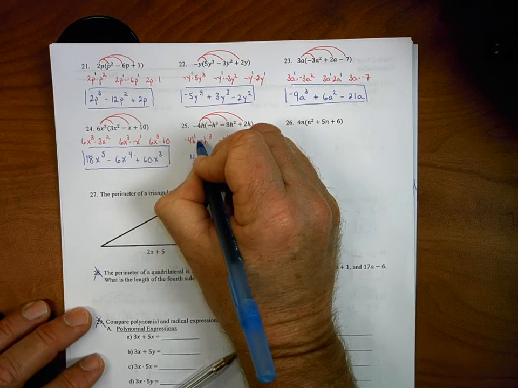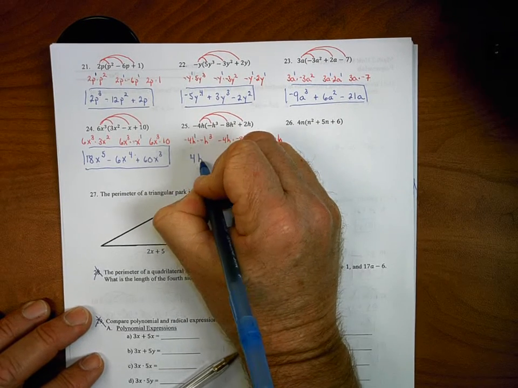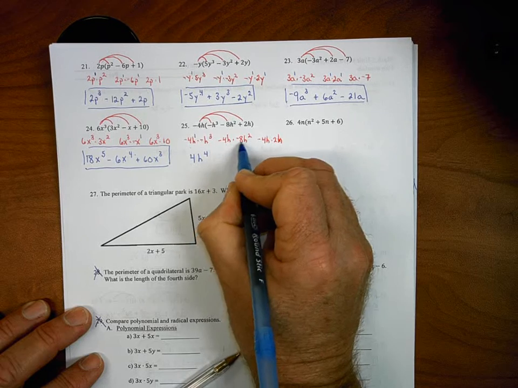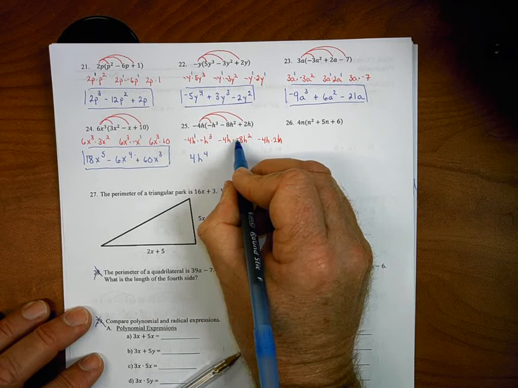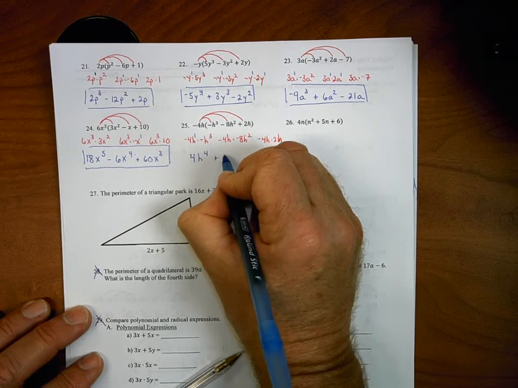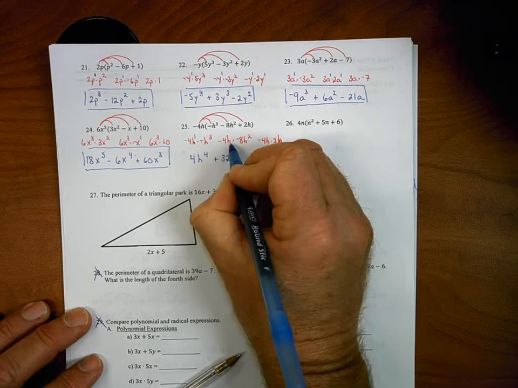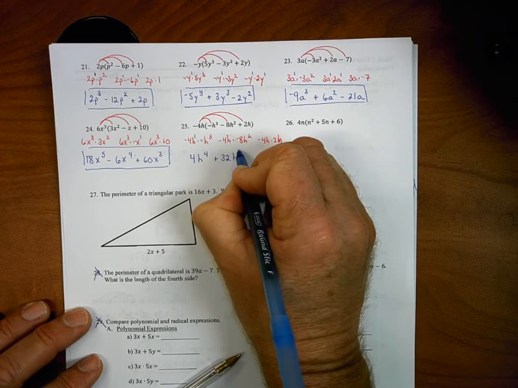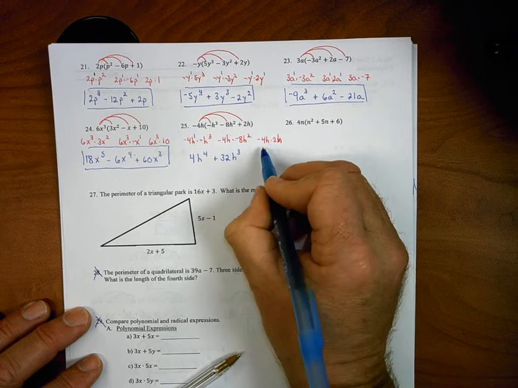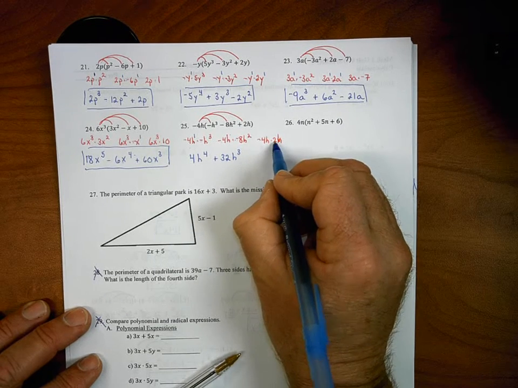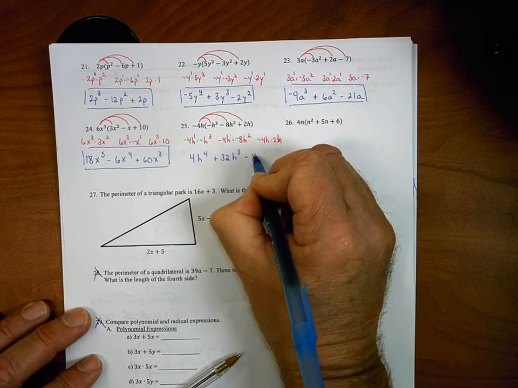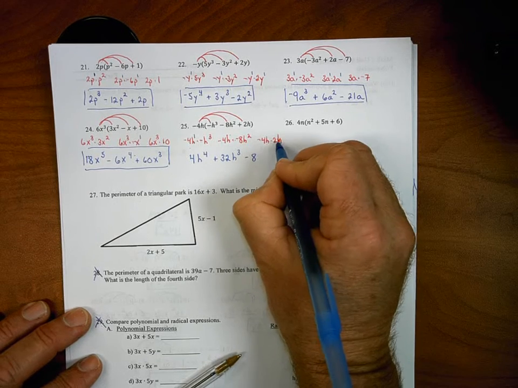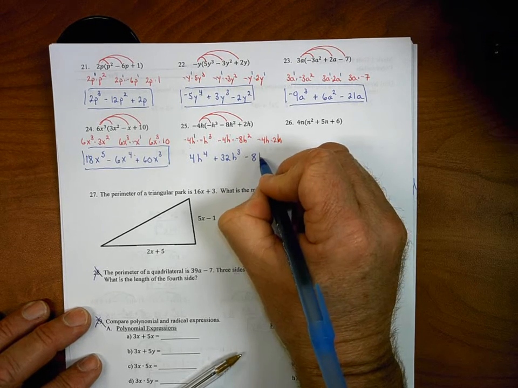h to the first times h to the third is h to the fourth. Moving over to the next expression, negative 4 times negative 8, that's positive 32, so I put plus 32. h to the first times h to the second is h to the third. The last expression, negative 4 times positive 2 is negative 8, so I put a minus. h to the first times h to the first is h to the second.